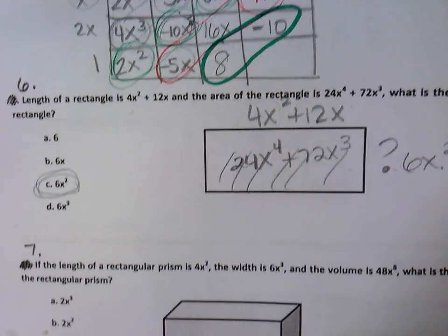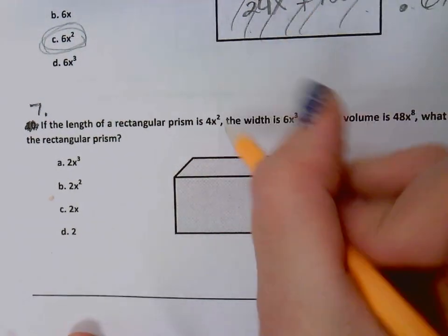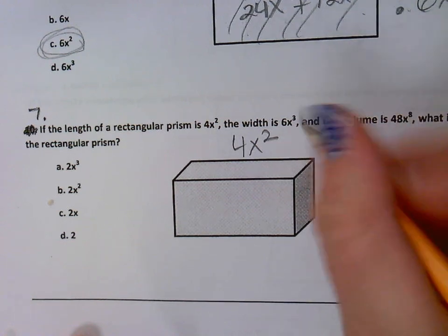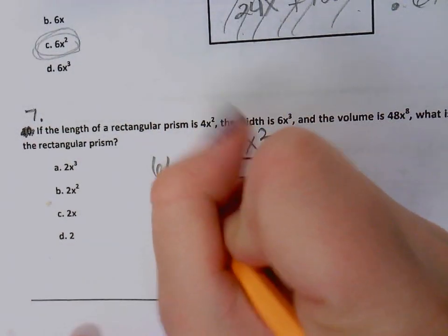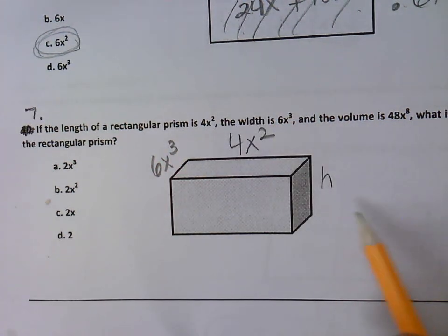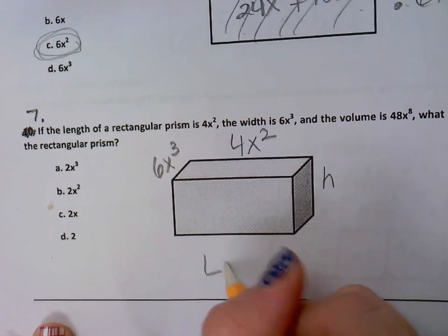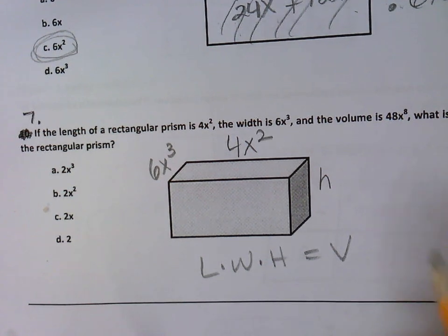The last question on here deals with volume. And it says the length is 4x squared. The width is, what is the height here? So 6x cubed, and the height we don't know, and the volume is 48x to the 8th. What's the height? Remember that length times width times height gives you volume. So what do you have so far?